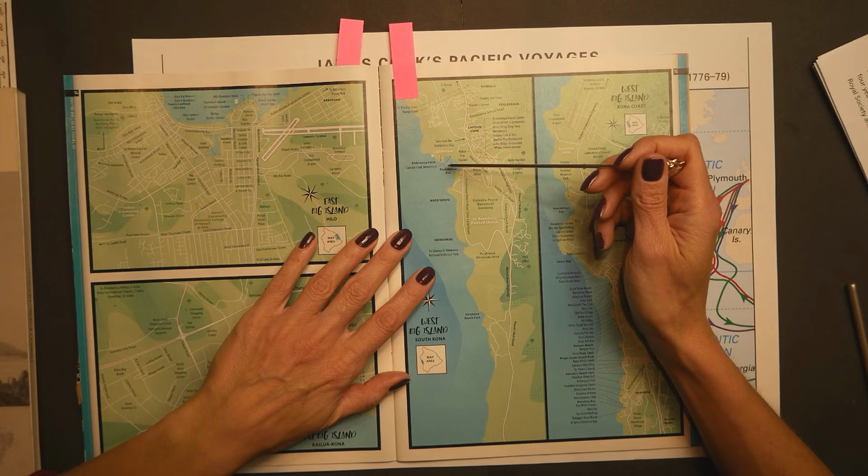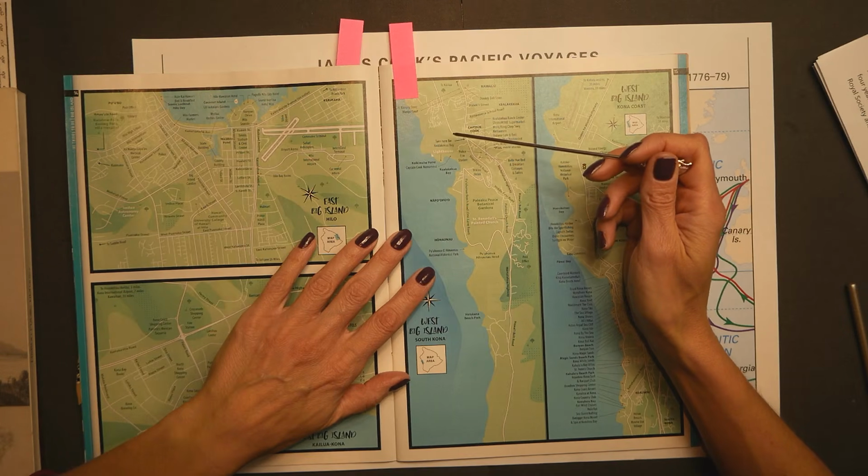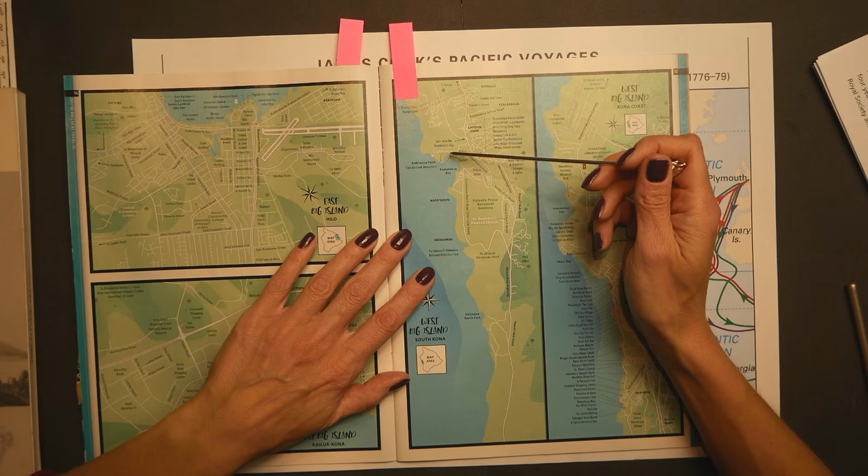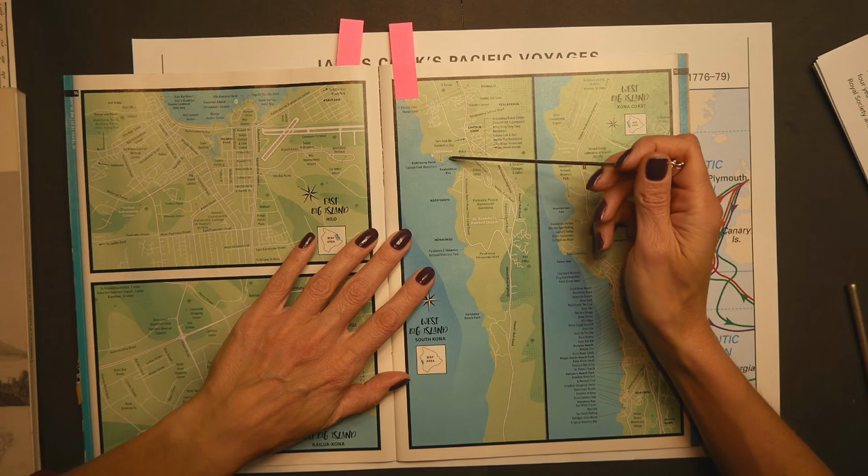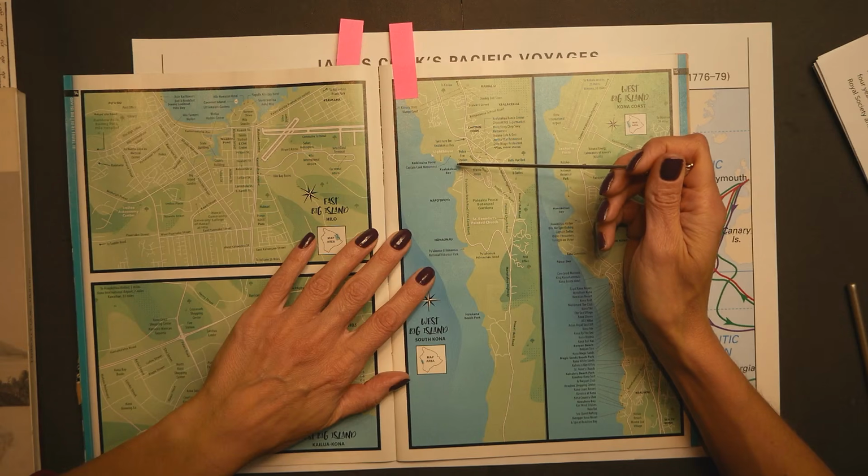Captain Cook was already very tired and he got quite angry, so he abducted or kidnapped the chief, and then he wanted to take the chief on board, demanded the return of the boat, and as I said, the tension was there already.